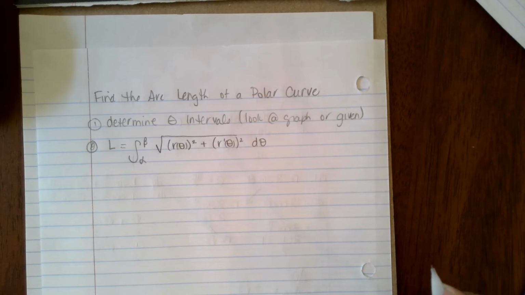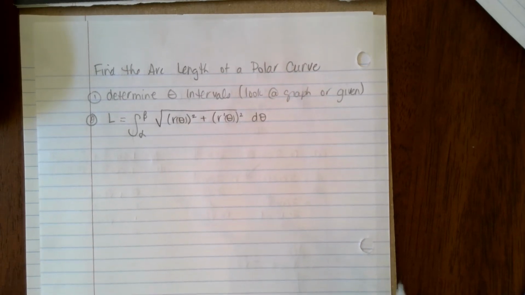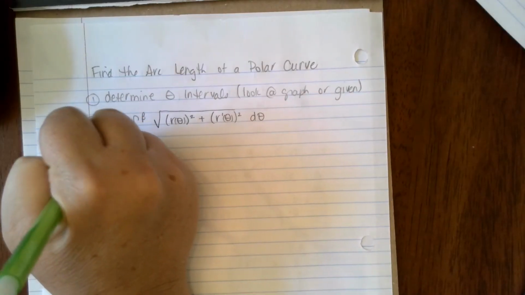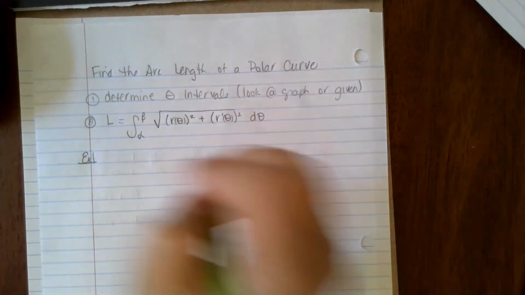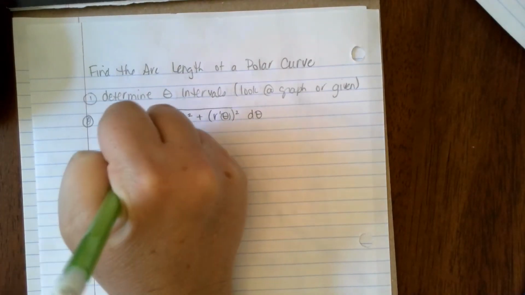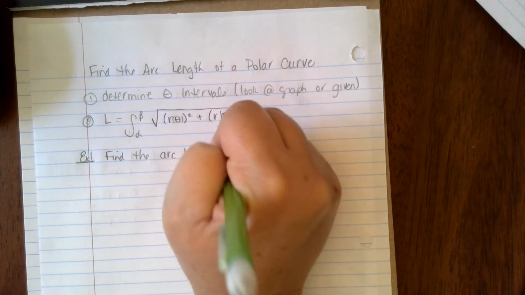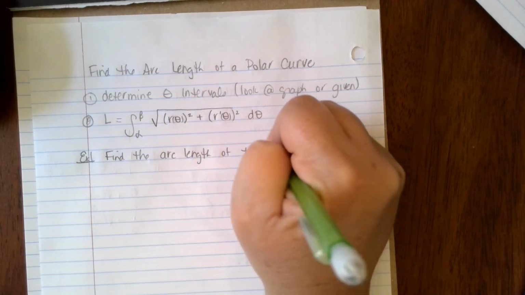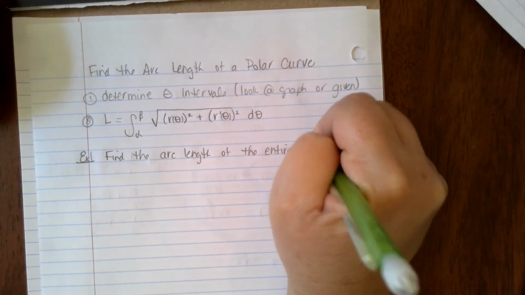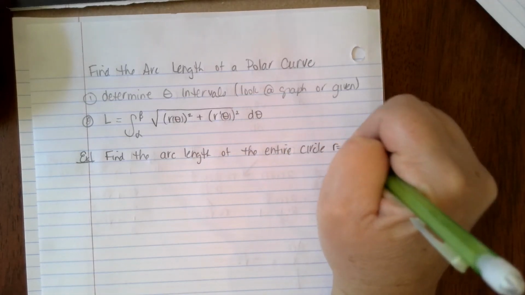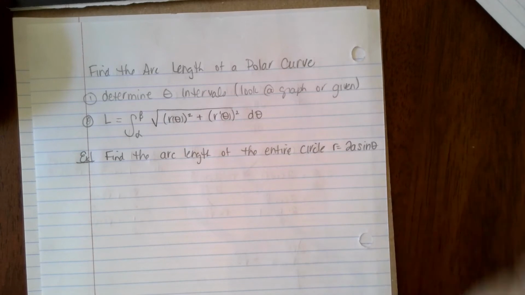Not exceptionally tricky, because you can simplify them down to make the integrations not so hard. All right, we have 2 examples of these as well. So example 1. We're going to find the arc length of the entire circle of r is equal to 2a sine theta.